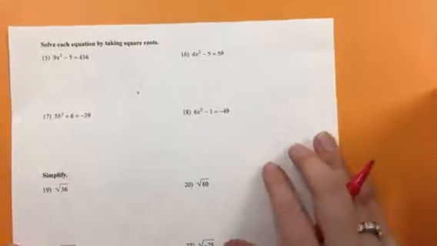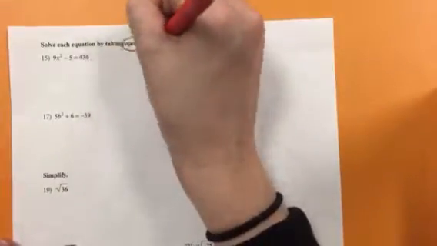Now we will solve each equation by taking the square root.